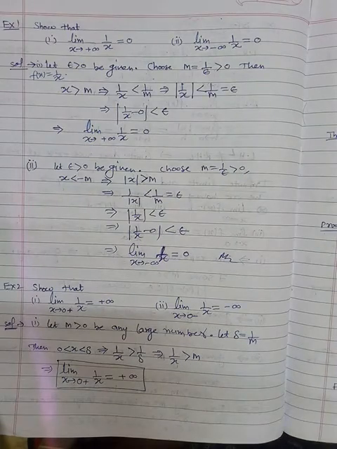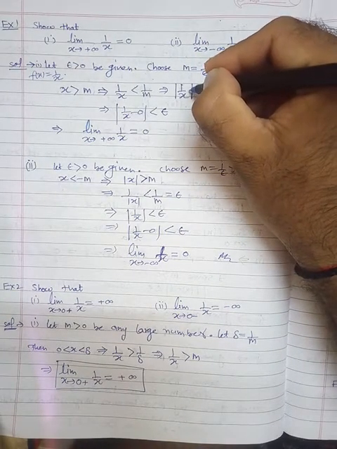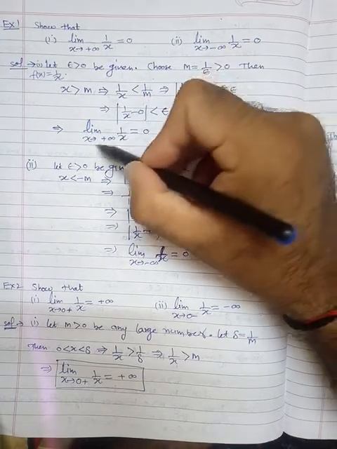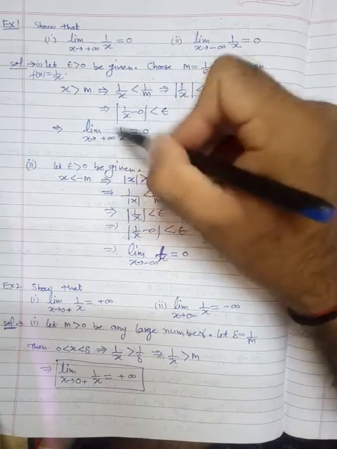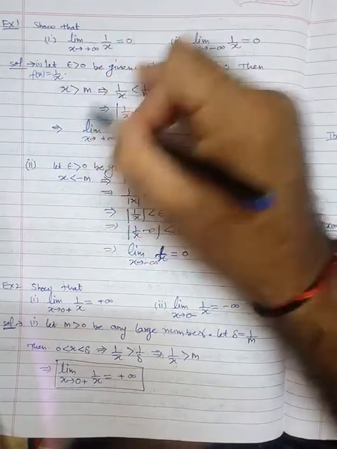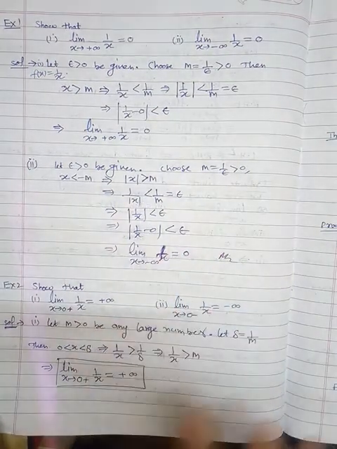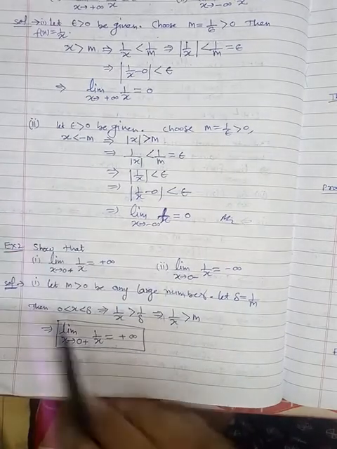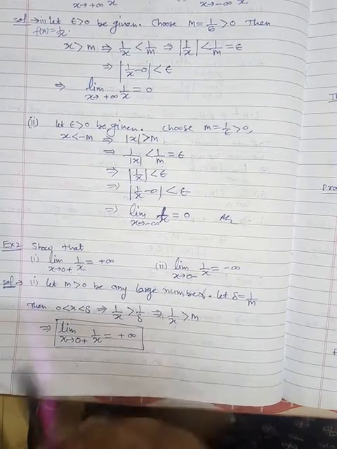Fine. And now you can subtract 0 here, so there will be no effect. So 1 by x minus 0. So can we say that the limit as x tends to plus infinite of 1 by x is 0, and plus infinite is due to this factor. Similarly the second part. You will do the second part yourself.